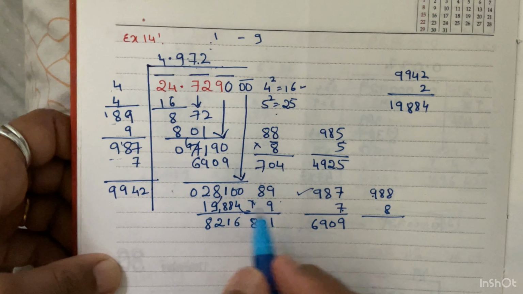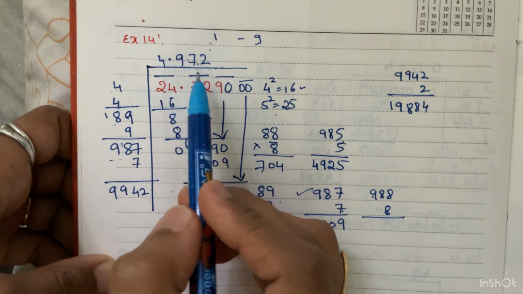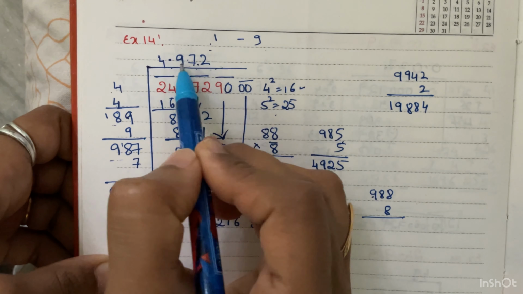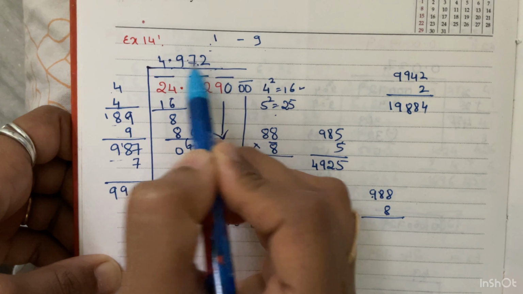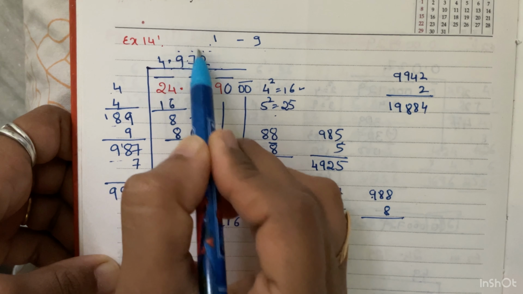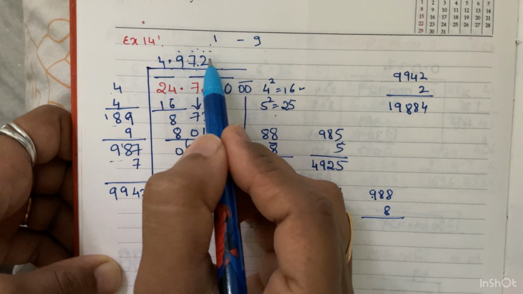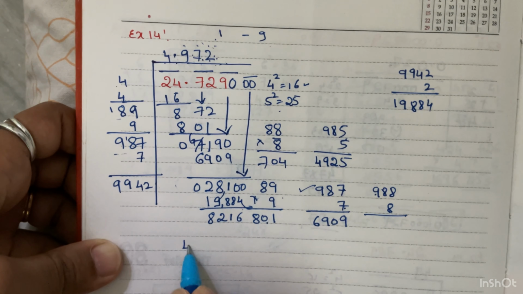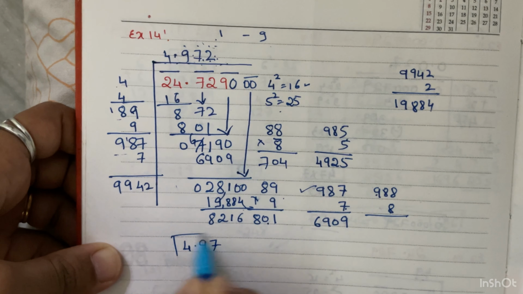Okay, but they have said we have to write it correct to only two decimal places. Decimal places means the decimal digits we get on the right side, that is 1, 2, 3, but they are asking us for two decimal places. So 2 is smaller than 5, so I'm just writing 4.97.